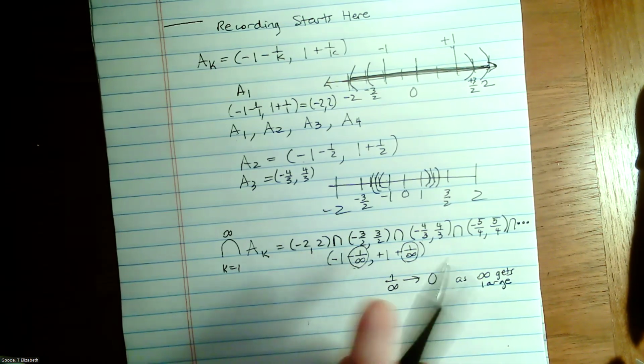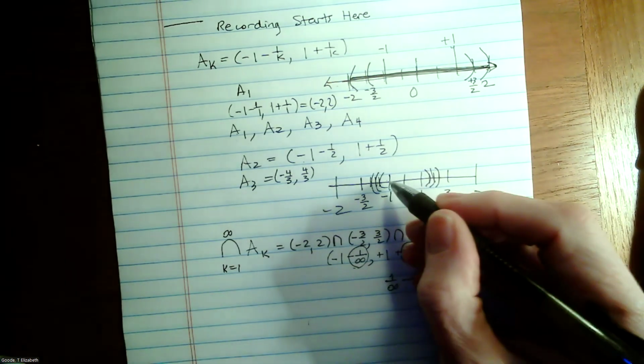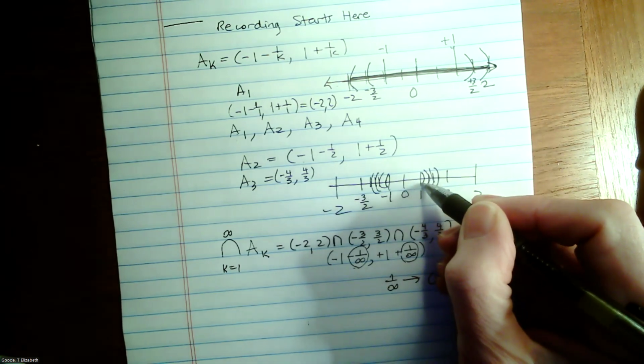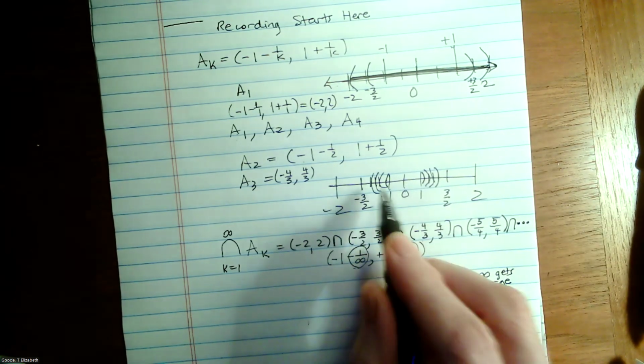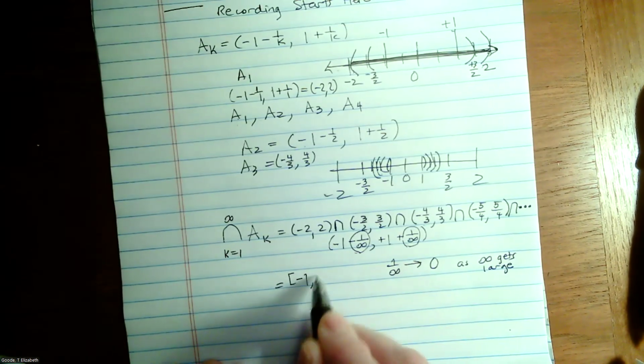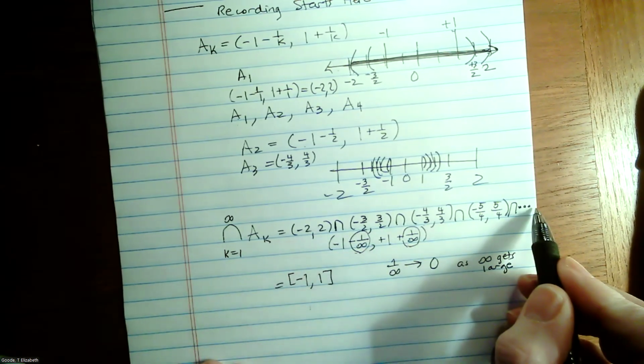Right. But the point is -1 and +1 are always going to be in all these sets, because these sets sneak up on -1 and +1, but they never actually achieve -1 or +1. So the intersection actually is this interval. -1 and +1 are in all these sets.